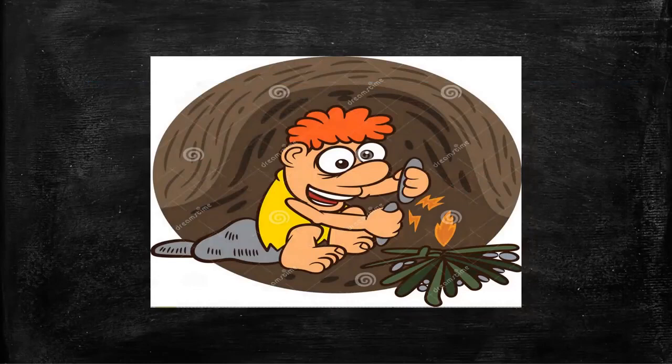Students, tell me what is the man trying to do? Absolutely correct. He is trying to light the fire. How is the man trying to light the fire? He is rubbing the stone. Okay, absolutely correct. Tell me which two surfaces are in contact? Yes, absolutely correct. The two surfaces of the stones are in contact.